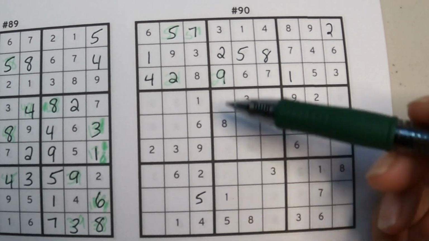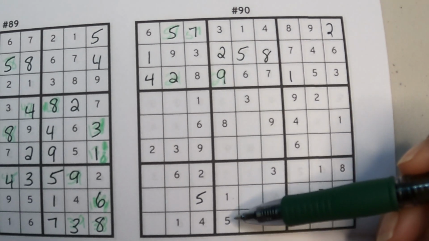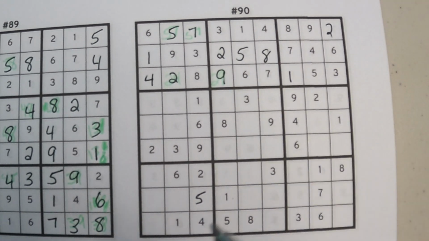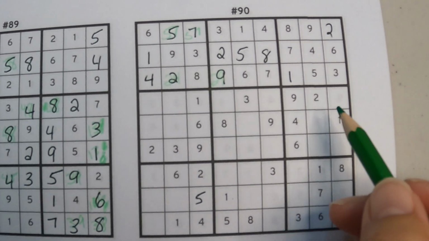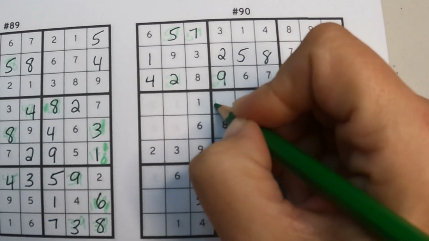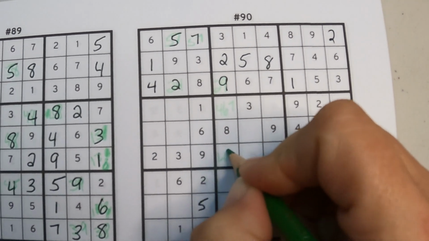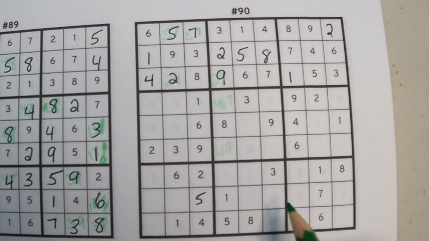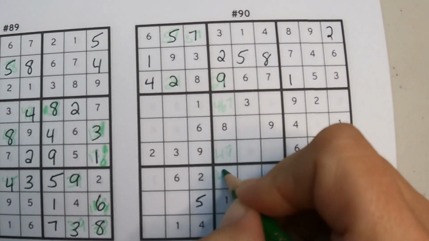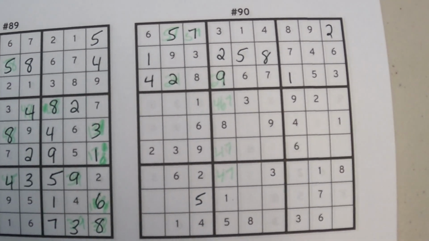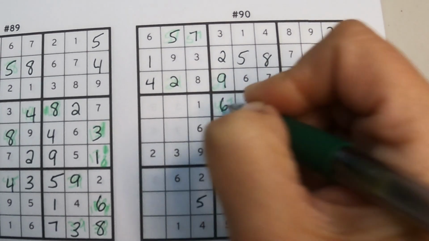For this column, we've got 1, 2, 3. We're missing 4, 6, and 7. We've got no help here. 4, 6, 7. We've got a 6 here. So 4, 7. And a 6 here. So 4, 7. So the only place our 6 can be is here.